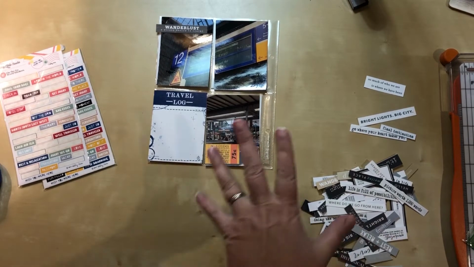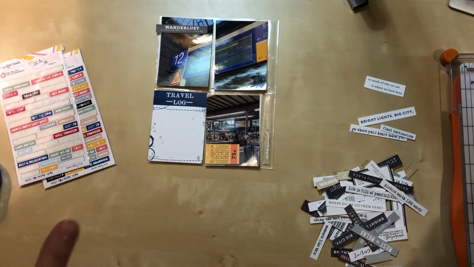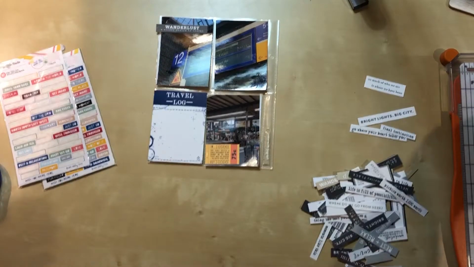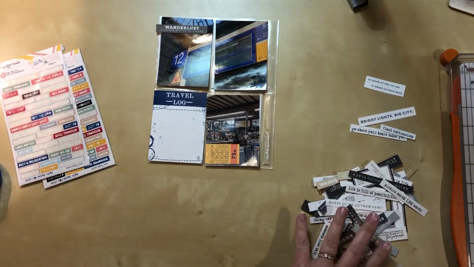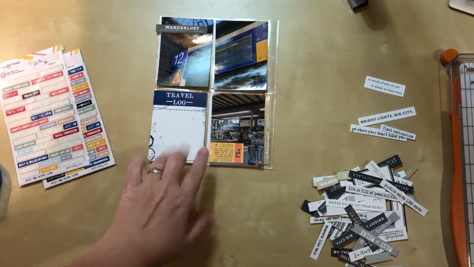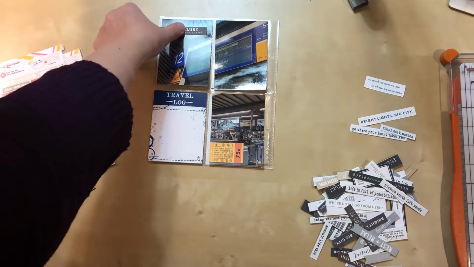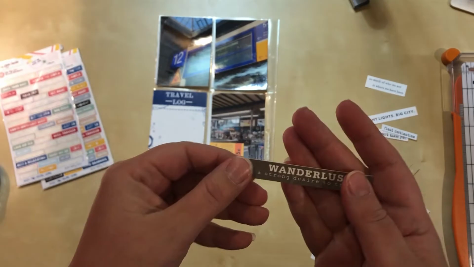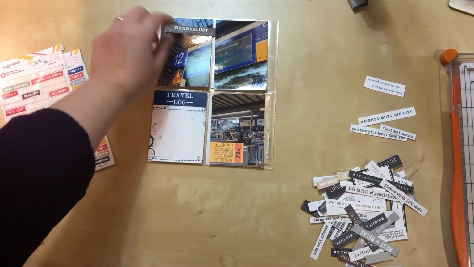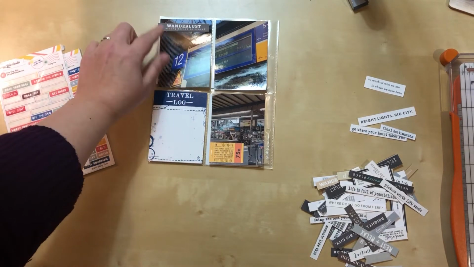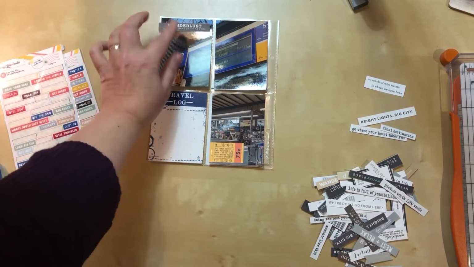So I pulled out all of my travel phrases. If you haven't watched any of my other videos, I have all these phrase labels here, and I sort them into 3 color groups. And I pulled out the black, white, gray, brown section here to find something. There's lots of brown and gray in here, a little bit of black here, so I figured that would probably work okay. And I decided to pull this one, Wanderlust, a strong desire to travel. That is true. So I can put that one up here. I'll probably cut off the end just a tad there because I don't want it running totally across the entire photo. So I have that.